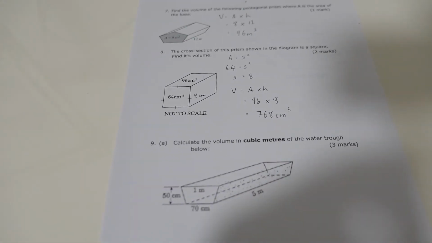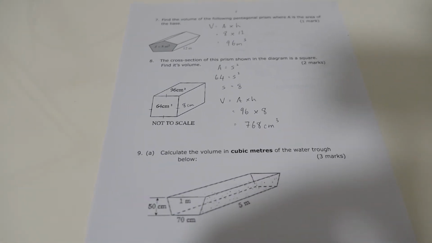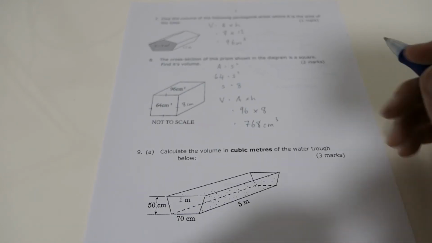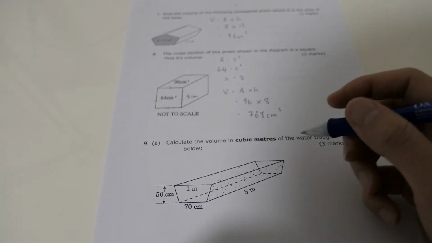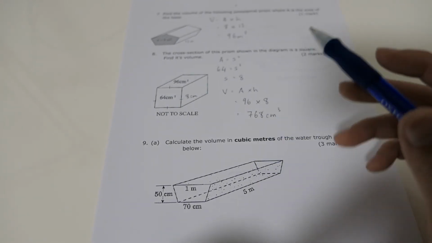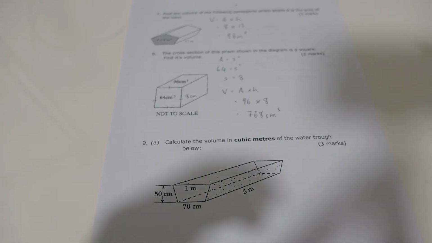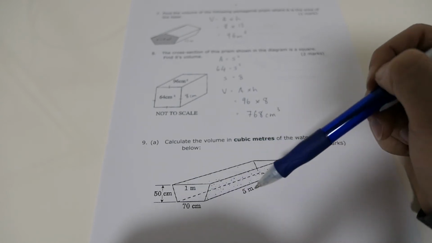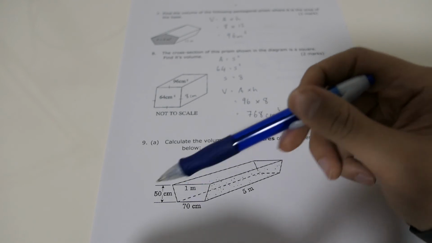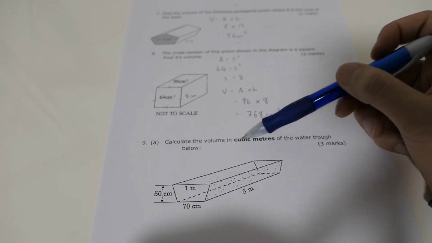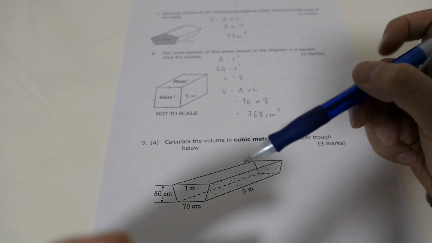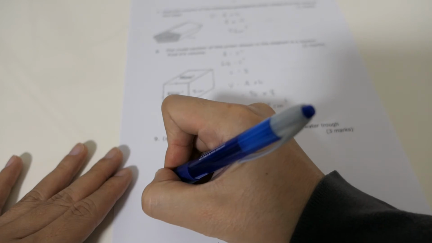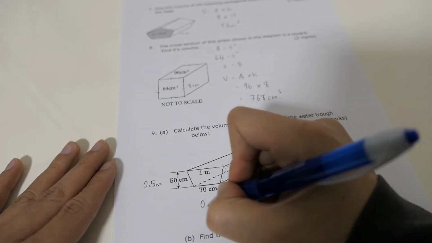Find the volume, calculate the volume in cubic meters of the water trough below. It's in cubic meters, so if you read the question and you're aware of it, everything should be in meters. I'm only saying that because I looked at the question: this is centimeters, centimeters, meters, meters. So you can either change everything to centimeters or every unit into meters. But the fact that the question wants the volume in cubic meters, it's probably wise to change these two into meters. So this, 50 divided by 100.